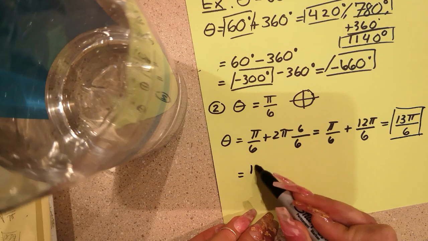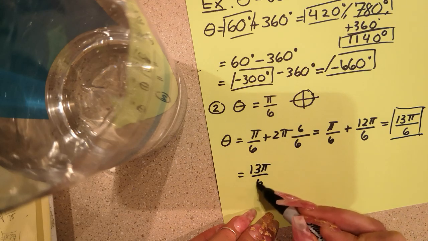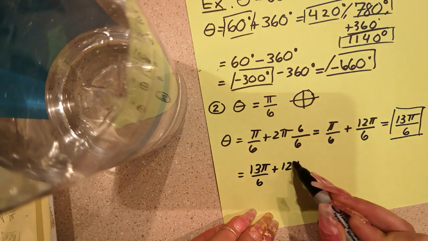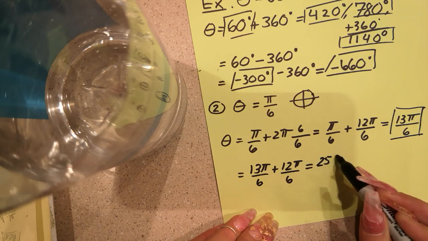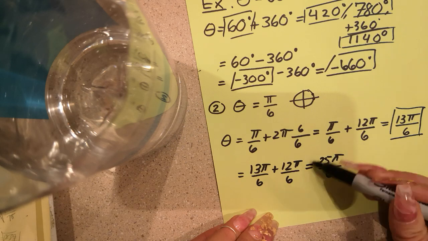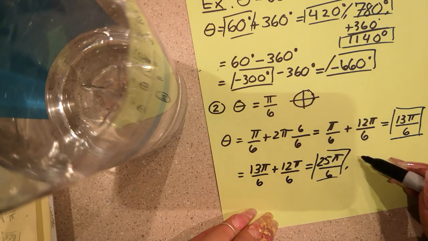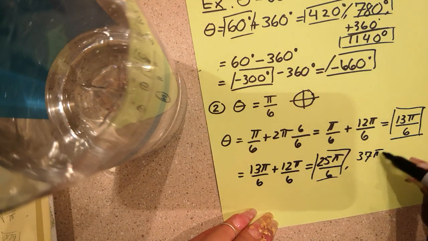Then I could take 13 pi over 6 and add another 12 pi over 6. That would give me 25 pi over 6. There's another one. I guess the next one would be 37 pi over 6.